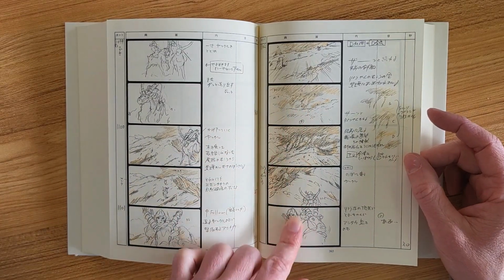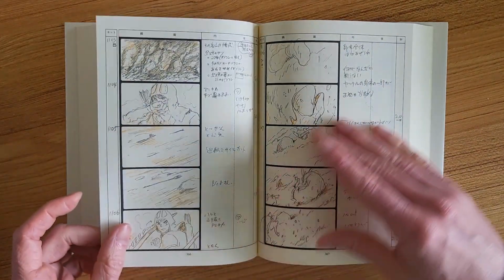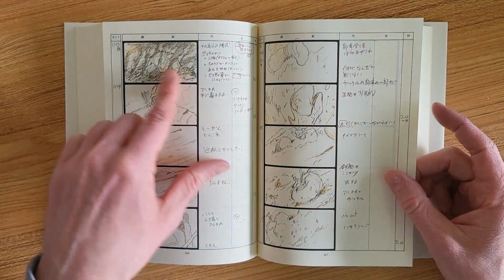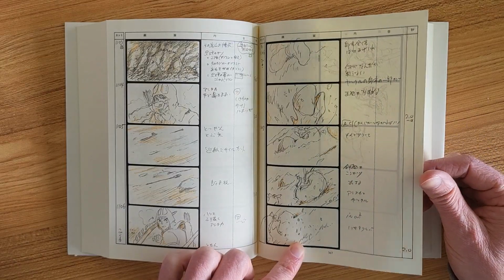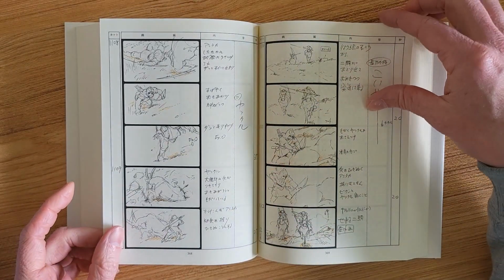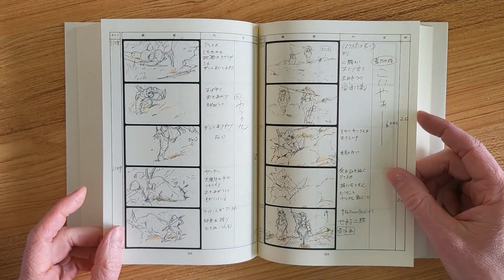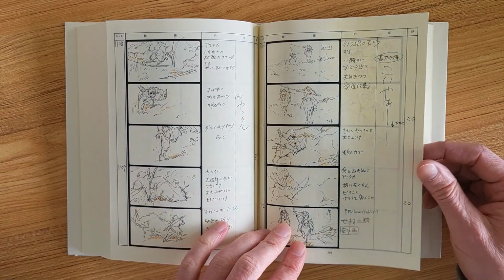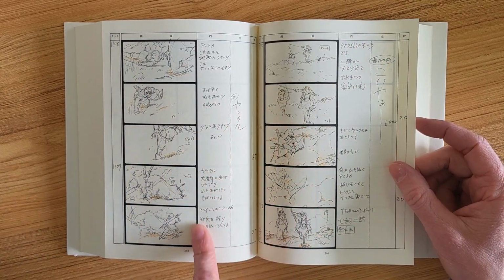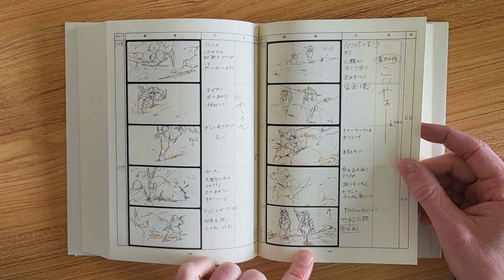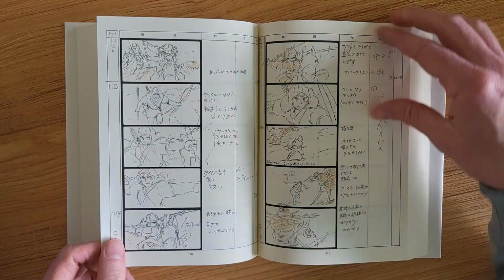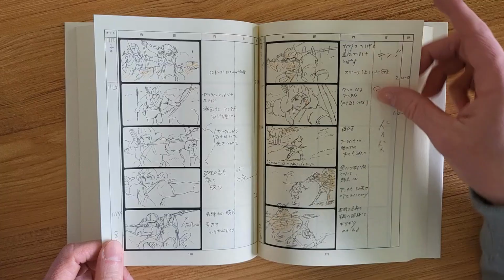So he arrives after the battle, I think, of the boars. They have been wiped out. And poor Yakul has been shot with an arrow by these two guys. So he's pretty mad.